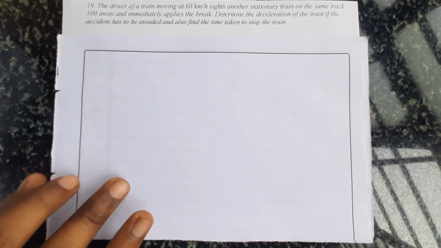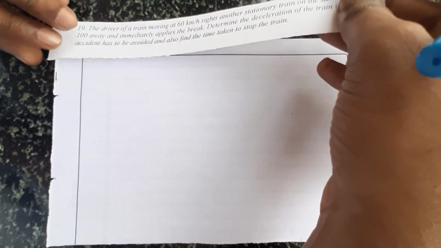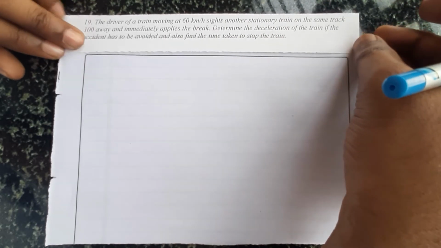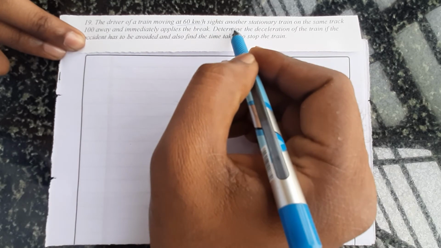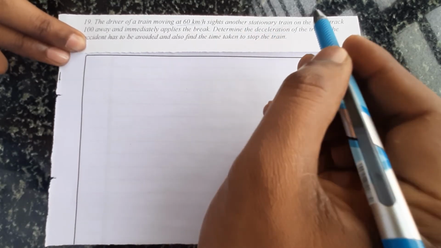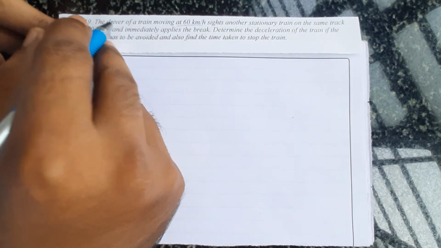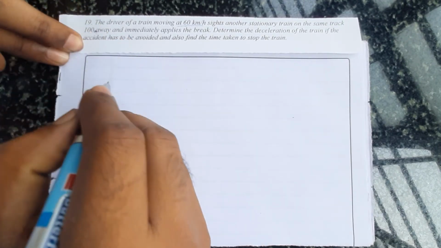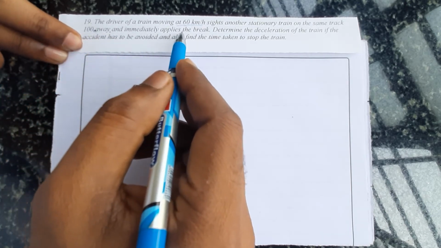Here is the next question, question number 19 with us. The driver of a train moving at 60 km per hour sights another stationary train on the same track 100 meter away, and immediately applies the brake.